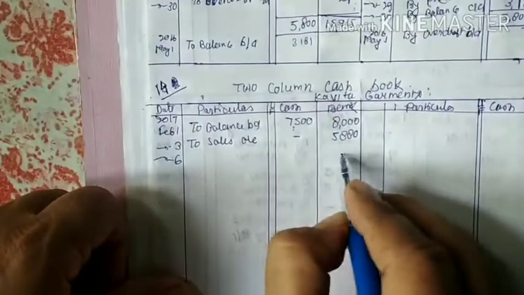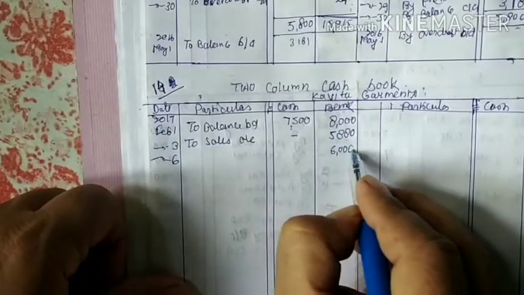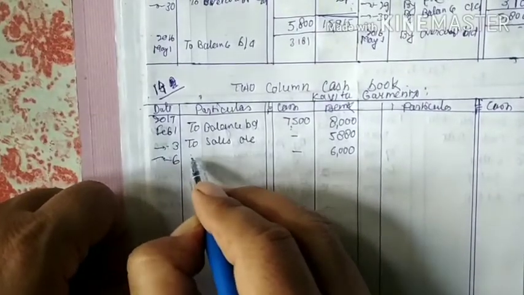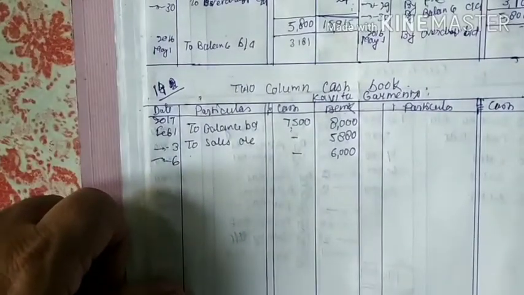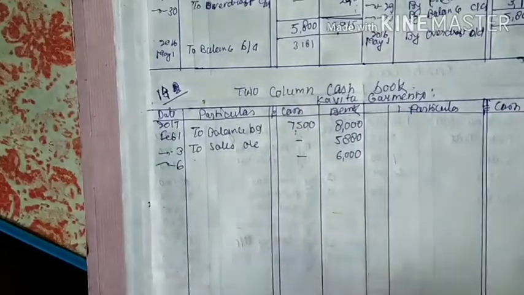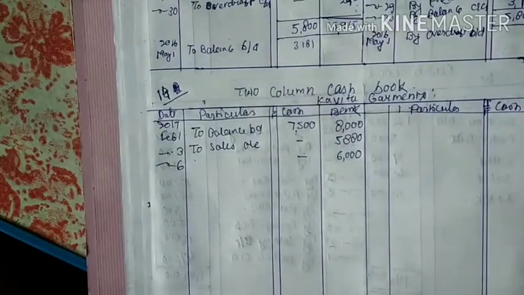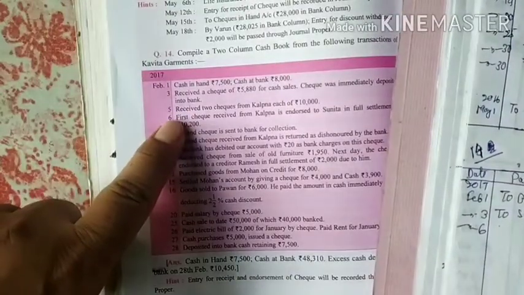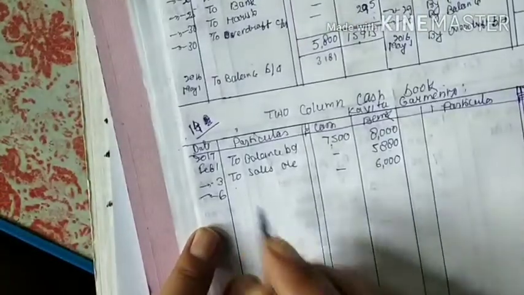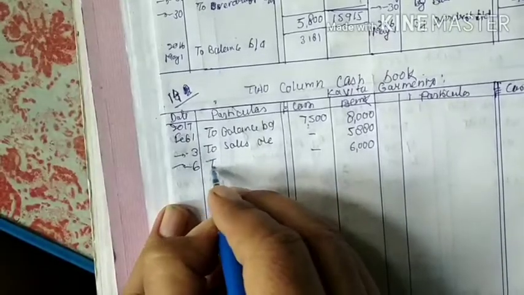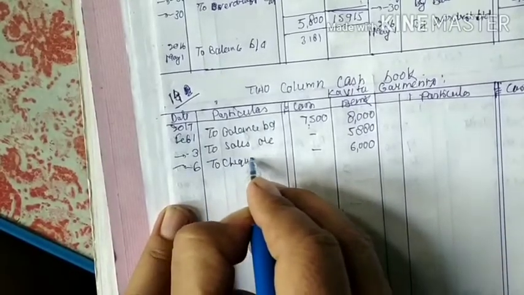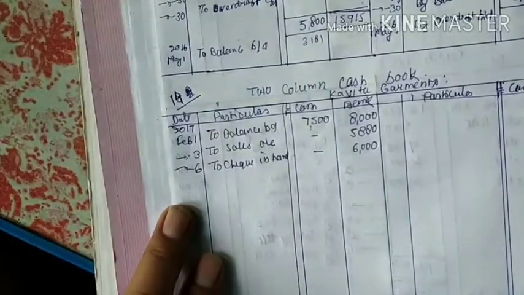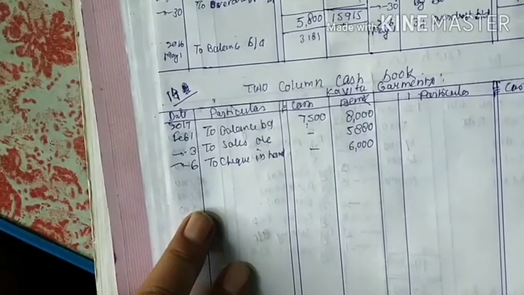6th 10,000 rupees will be deposited in bank, and what we'll write here, this check sent for collection, the bank account debit to this check we had received earlier. So to check in hand we will write it here, to check in hand, on 6th it was there.